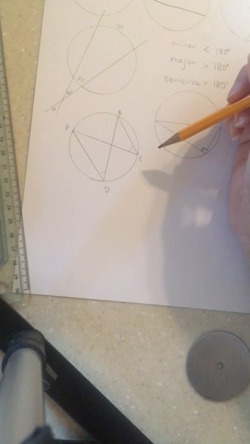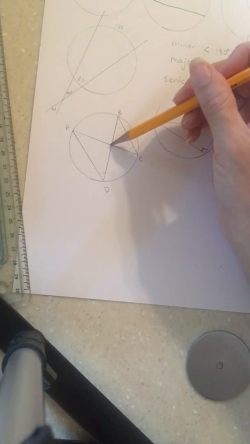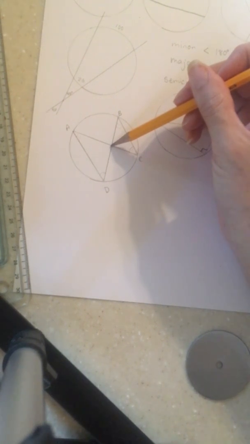But are these equal? Well, this is not a central angle that I'm dealing with. In a central angle, the measure of the angle is equal to the measure of its intercepted arc. But we can see here, this is not the center of the circle, so this is a secant angle, not a central angle.